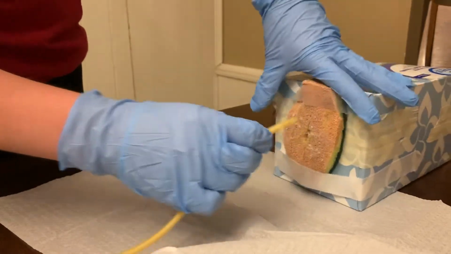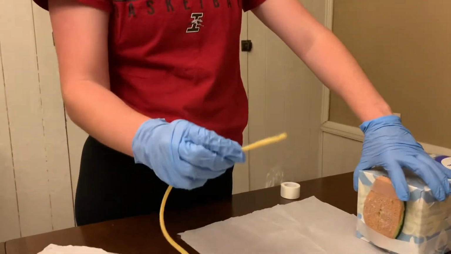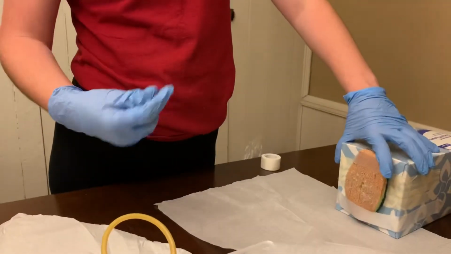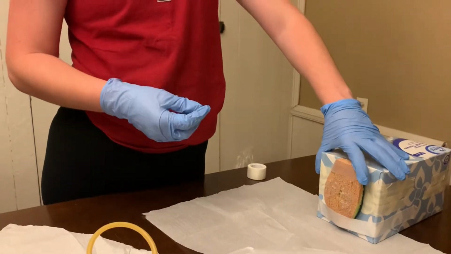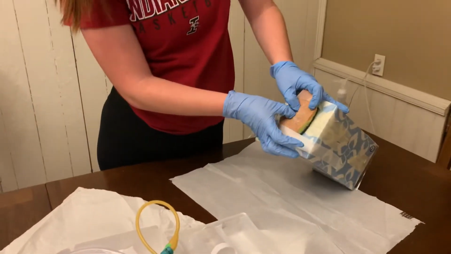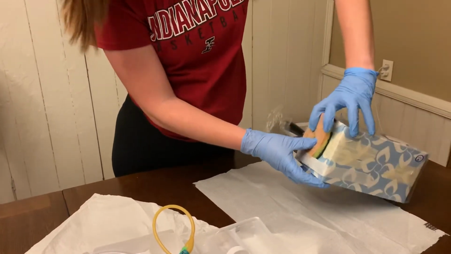Okay, so I'm going to pause for a second, and I'm going to put this back into my sterile container. In the clinical setting, obviously, I would have to start over with a new catheter. I just have to realign. For some reason, my sponge isn't lining up with the hole.